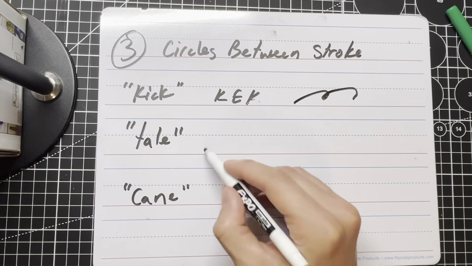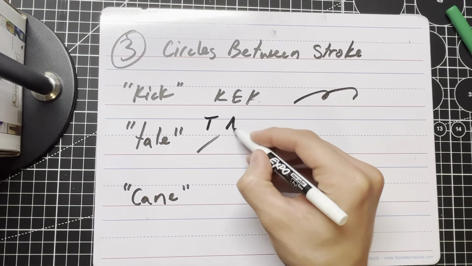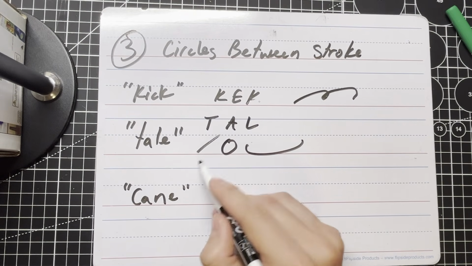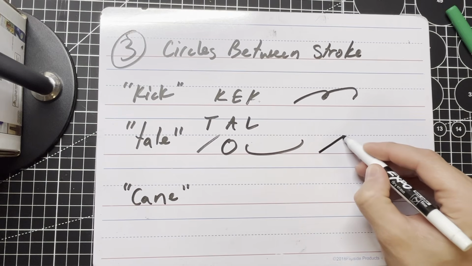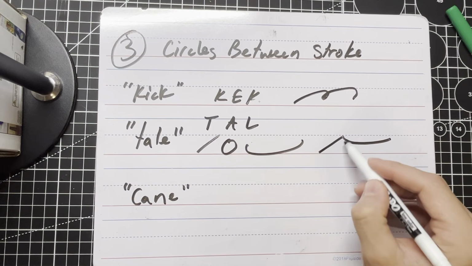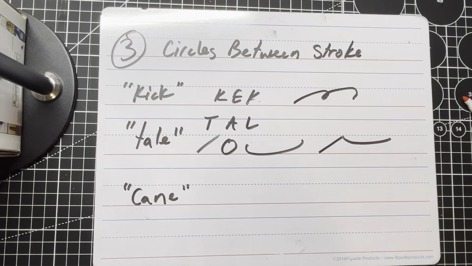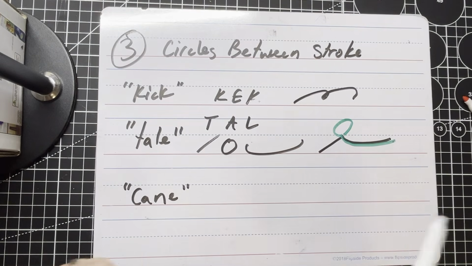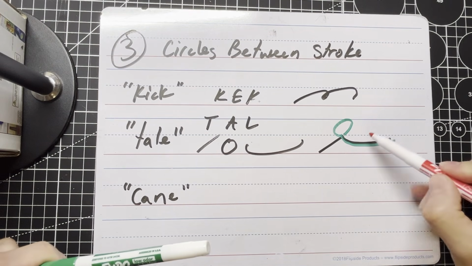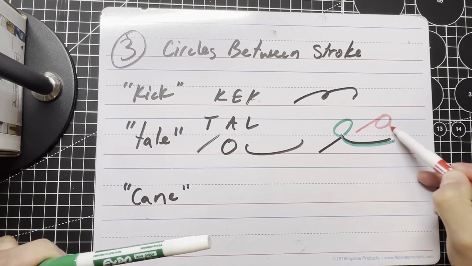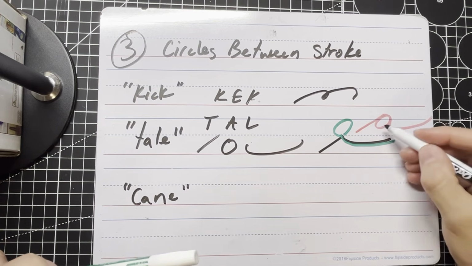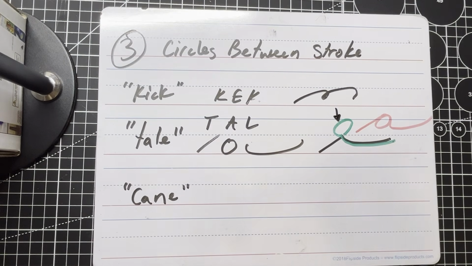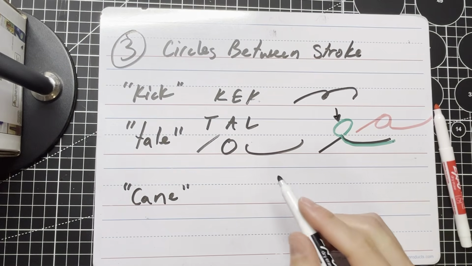Okay, same thing with tail. Tail is a combination of T, A, L. What this rule states is that where these two strokes, these consonants, T and L, meet, the loop is on the outside. So the correct version would be T, A, L, and then we finish out that stroke, L. The incorrect version would be writing something like this, and I don't even know how you would write at that point, but again, where these meet at an angle, it's always going to be on the outside of the angle that is met.